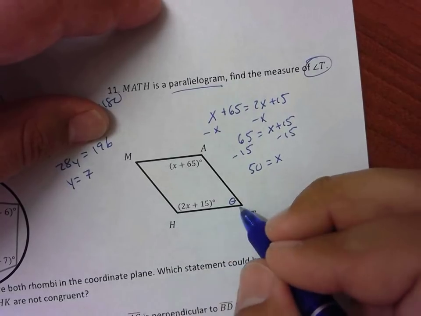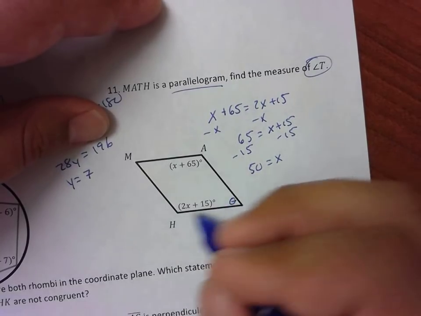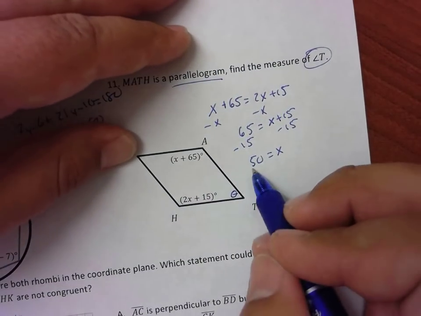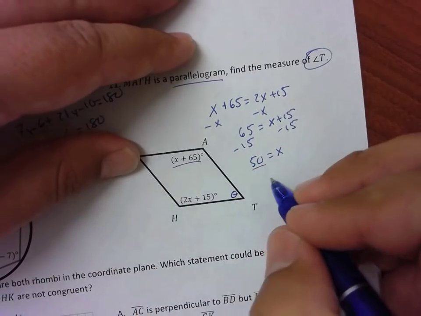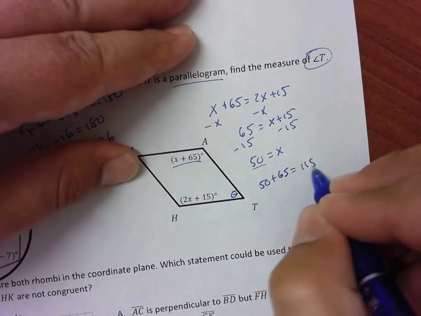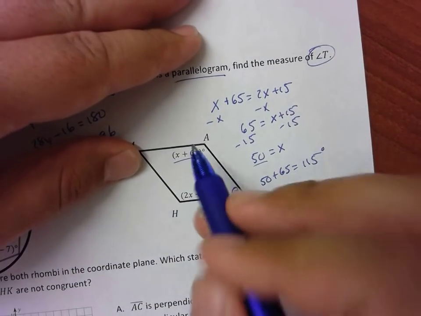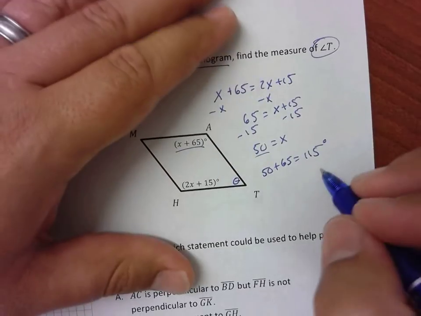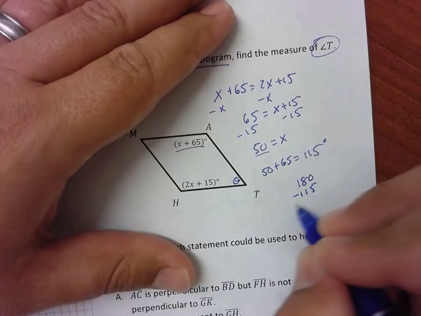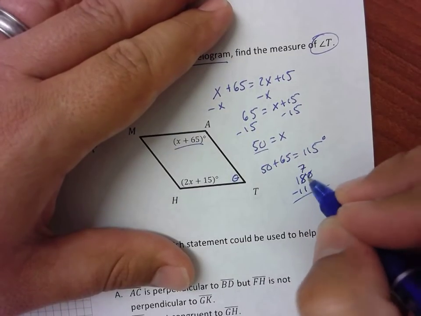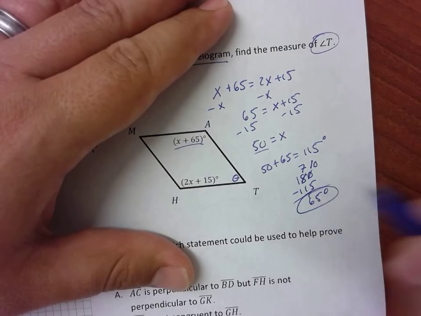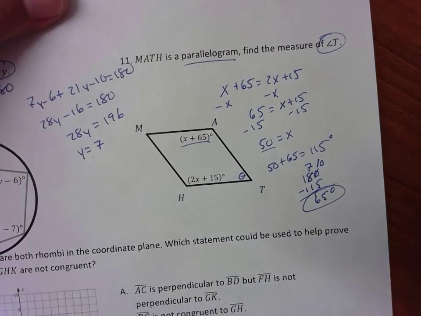Angle T is consecutive or adjacent to A and H. In a parallelogram, consecutive angles are supplementary. So I'm going to take the 50, I'll plug it into A since it looks easier. 50 plus 65 equals 115. That is the measurement of angle A. Angle T is supplementary to it, so I have to take 180 and subtract the 115 from it. And you're going to get 65 degrees. Angle T is 65 degrees.